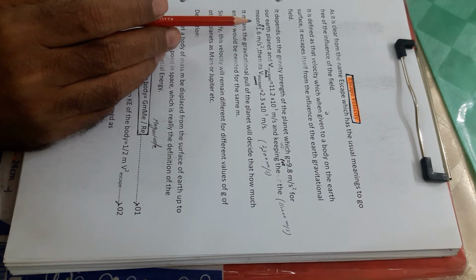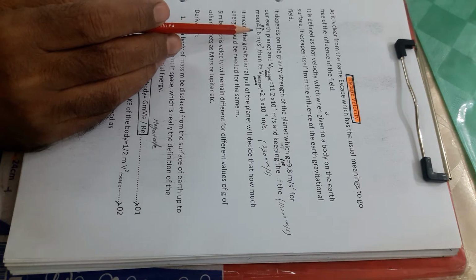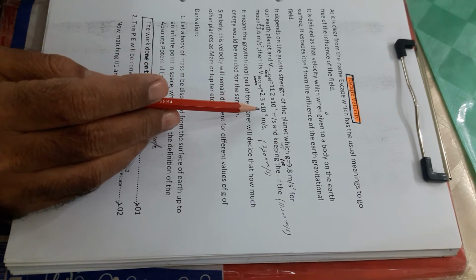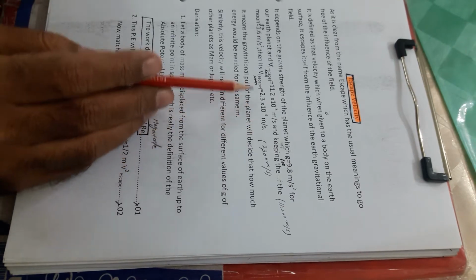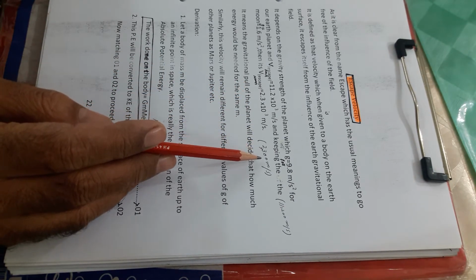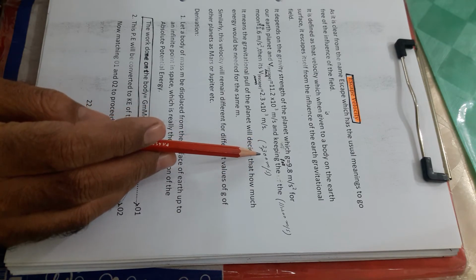Similarly, on the Moon, as the value of g on the Moon surface is almost 1.6 meter per second square, the escape velocity over here is 2.3 multiplied by 10 raised to the power 3 meter per second. If you do the same process with this, it will give us 2300 meter per second.